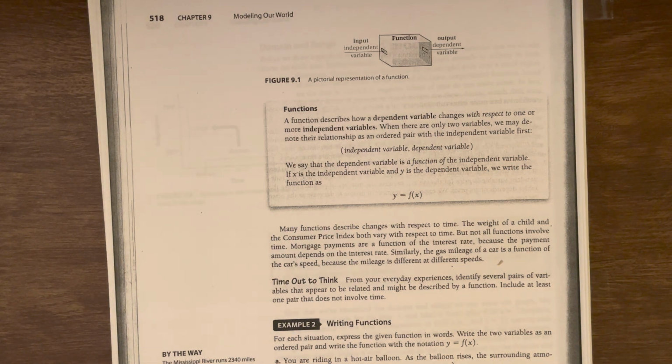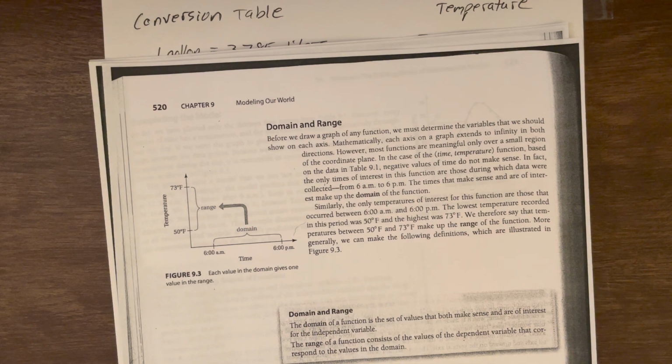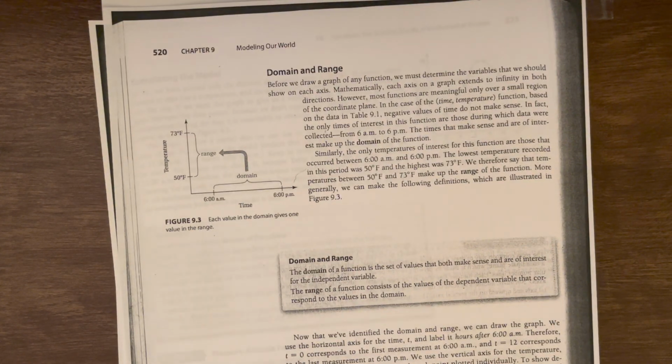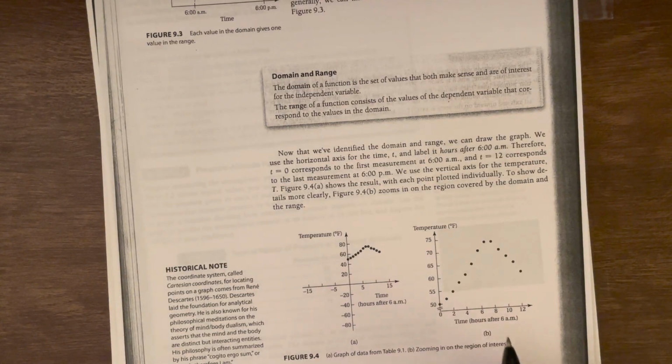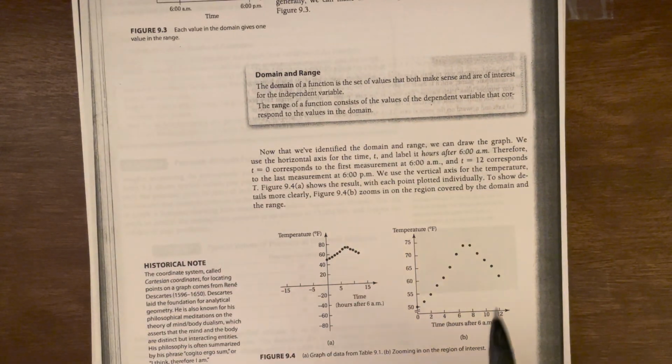Again, you notice there's a lot of language. There's a lot of notation we're going to get. I didn't copy page 519, but we're going to have to be able to make some XY graphs. So 519 has some reminders on how we plot points. I'll remind you how we do that in the video next week. We'll do some of that together.